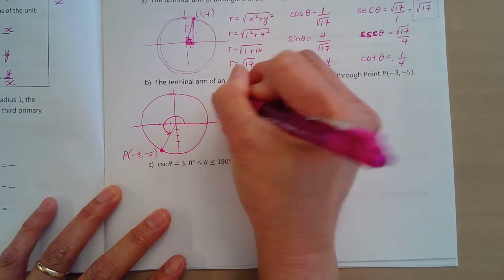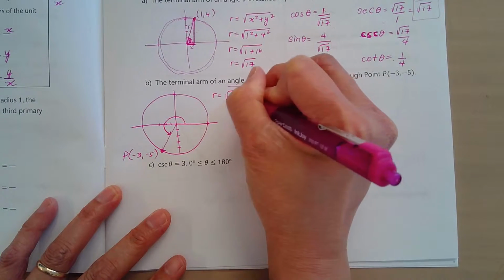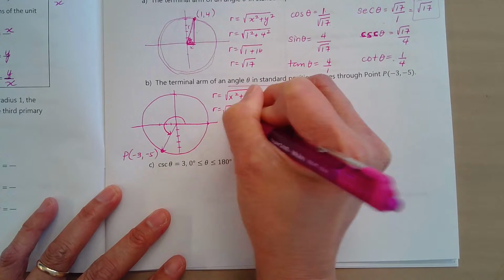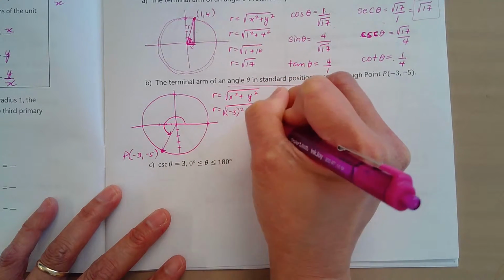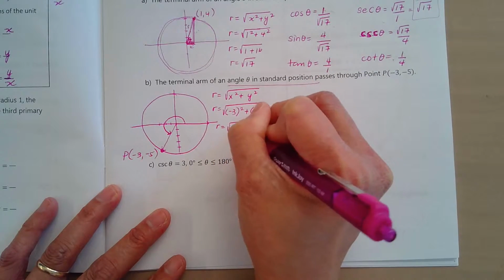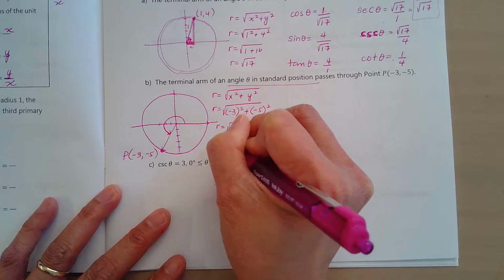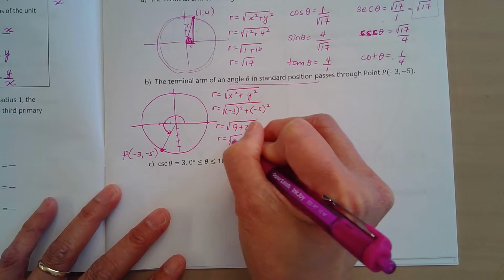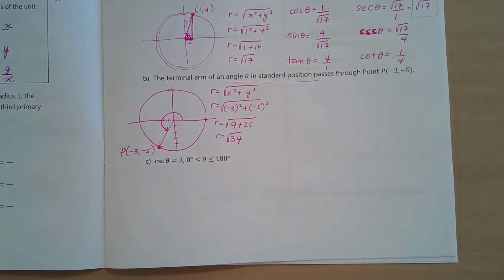So first, figure out the R. So that's going to be the square root of x squared plus y squared. So R is the square root of 9 plus 25, root of 34.